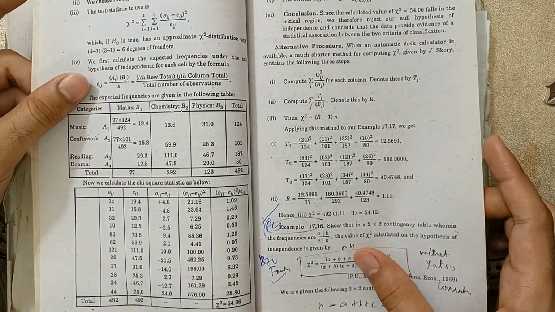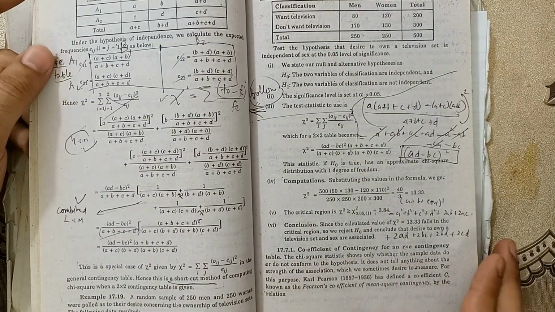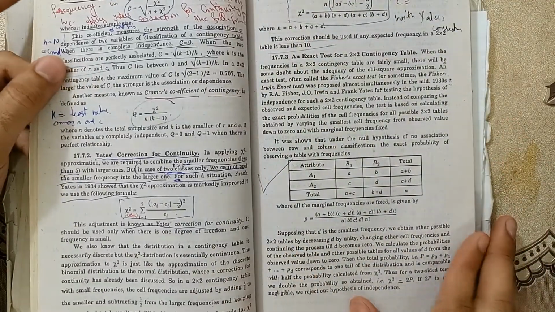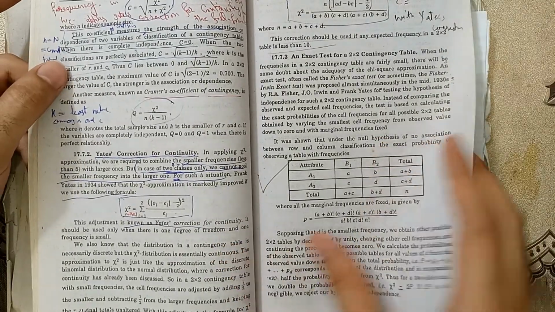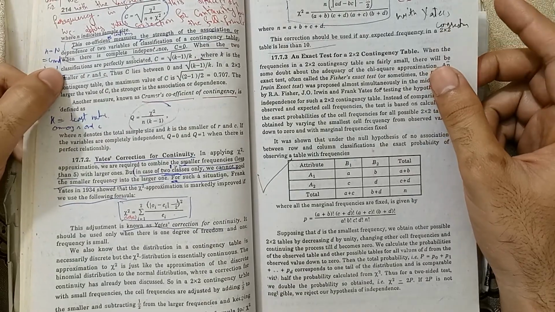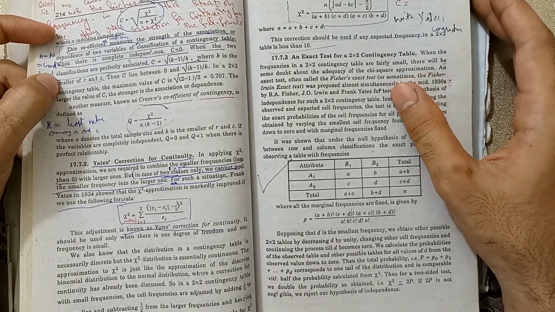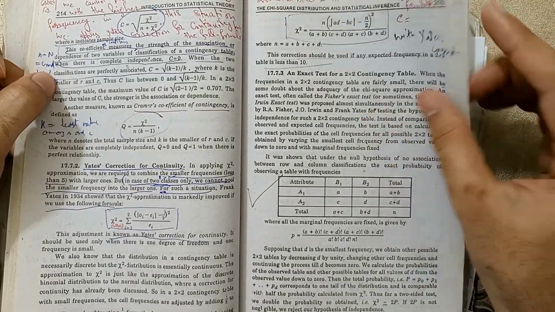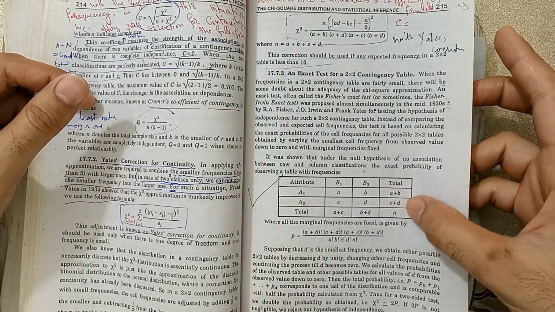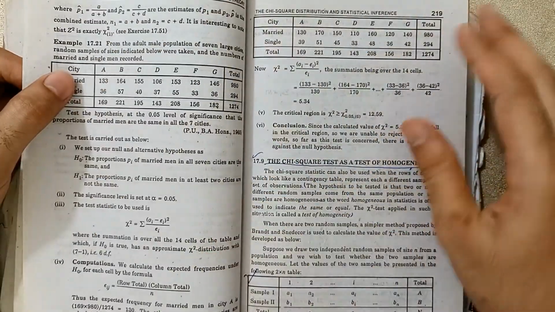Now example number 17.18 is very important for exams of BSc Statistics Part 2. Next step is here. Now definitions, each definition of this page, Yates' correction for continuity. These formulas on pages 214 and 215 are very important for exams. Now this is the table for attributes. The attributes topic is very important for exams of BSc Statistics Part 2.